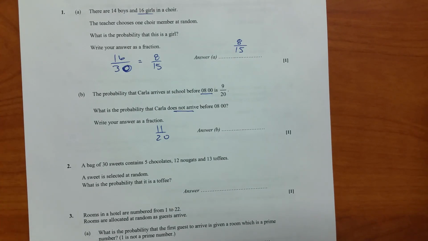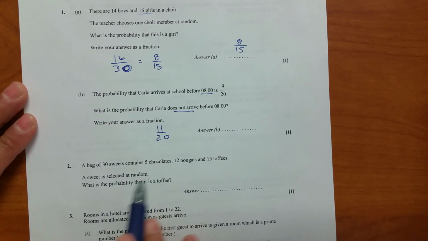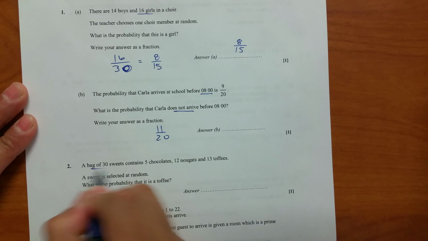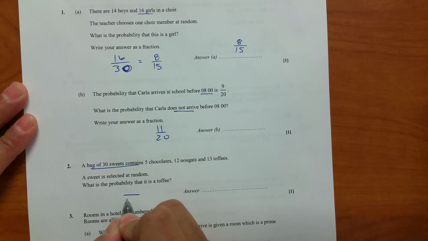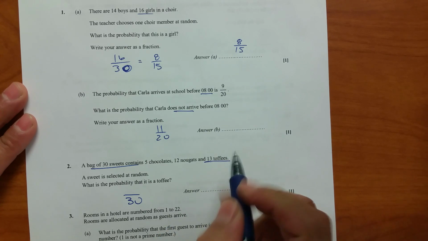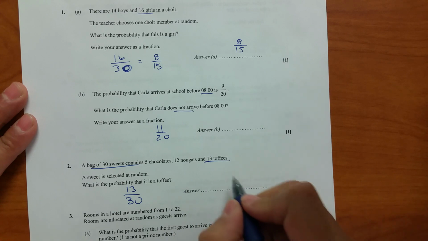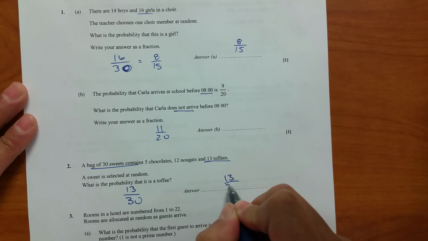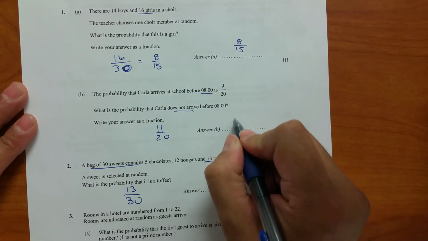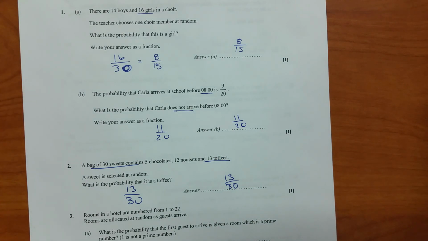All right. Right here for number 2, it says a bag of sweets contains 5 chocolates, 12 nougats, and 13 toffees. A sweet is selected at random. So first, the total is 30, so I know it's out of 30. And what's the probability that it's a toffee? My toffees are 13, so 13 out of 30, and it doesn't reduce. I will put my answer over here because I didn't do it last time. So 13 out of 30 is the probability of it being a toffee.